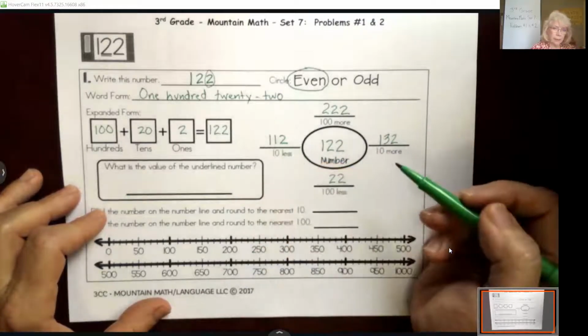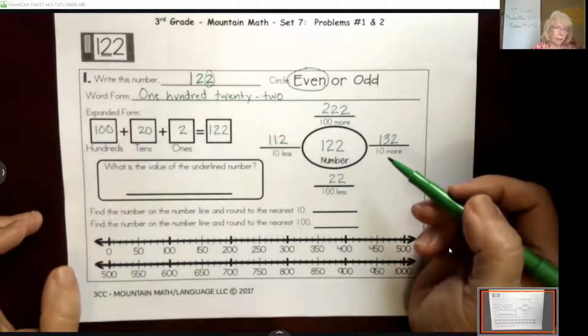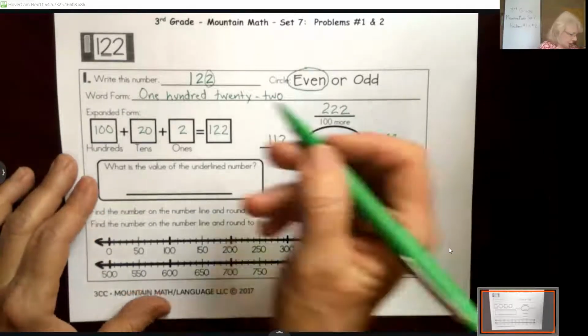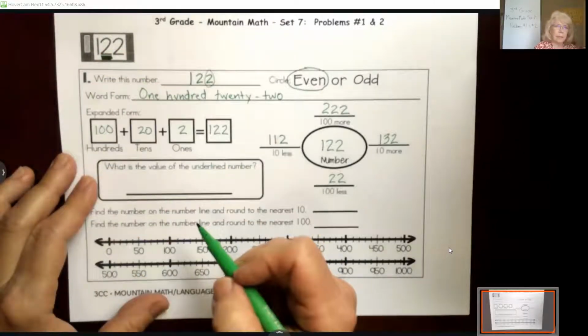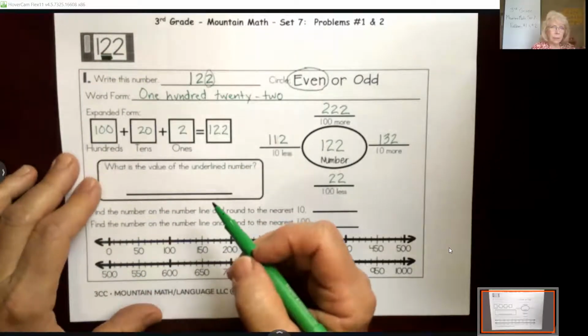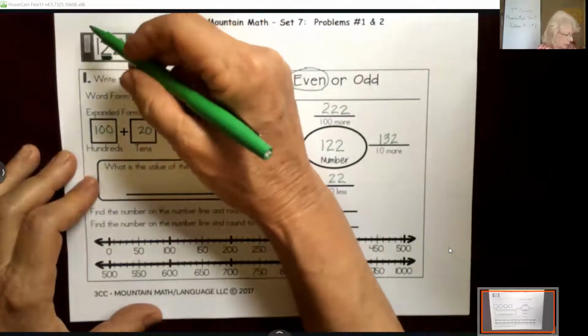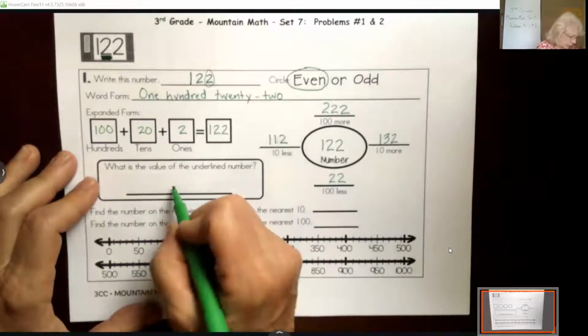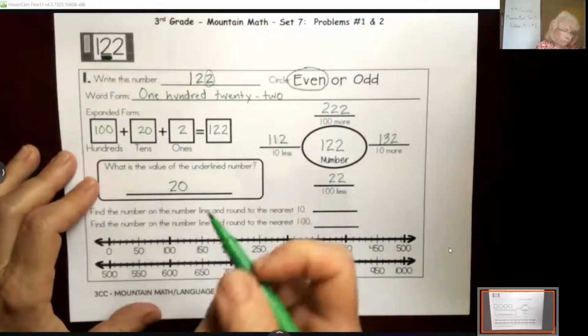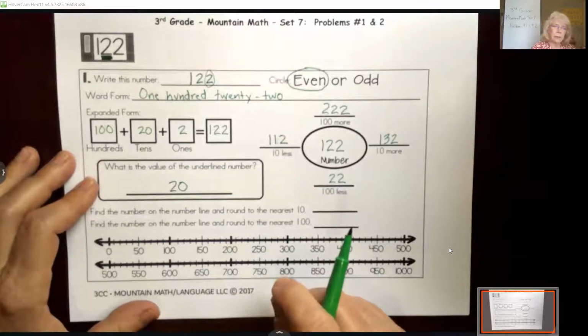Okay, what is the value of the underlined number? You may not be able to see it on the screen, but the underlined number is the middle one. And the value in that, this is our ones place, tens place, hundreds place. So in our tens place, the value of that 2 is 20, showing that it's really 2 tens.